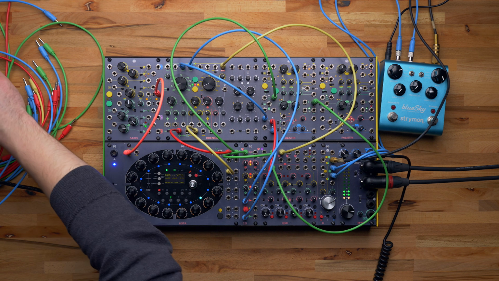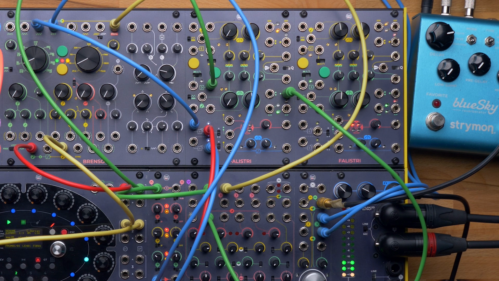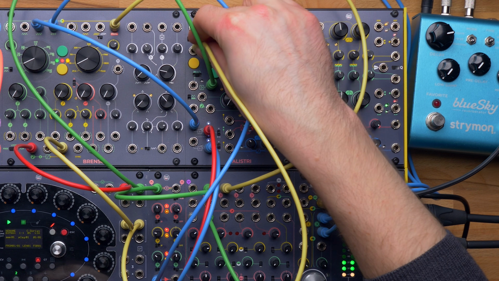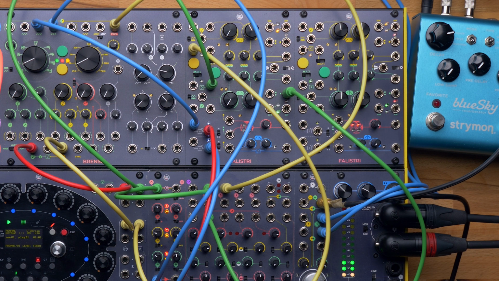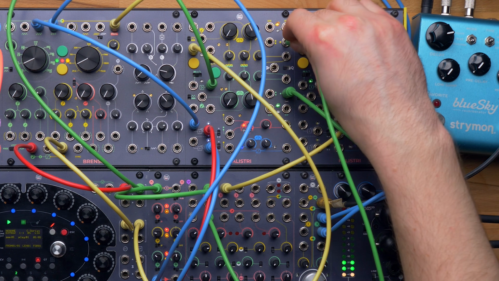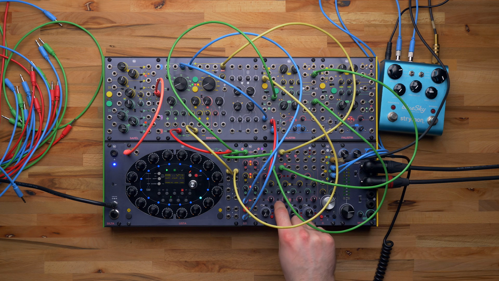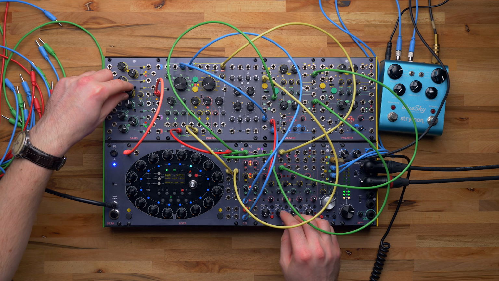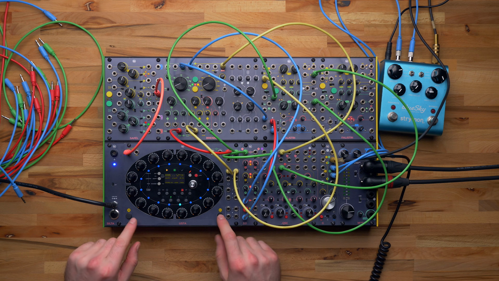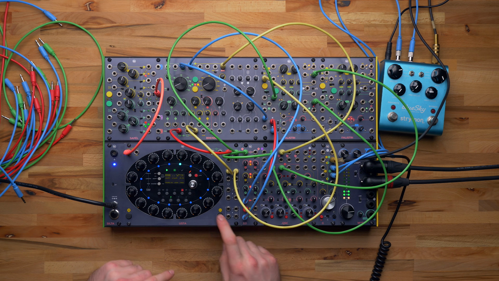And now we're gonna use this gate to trigger another section on FALISTRI, which we'll then use to clock our CGM. Then we can slow down everything a little bit and see how they play in unison.